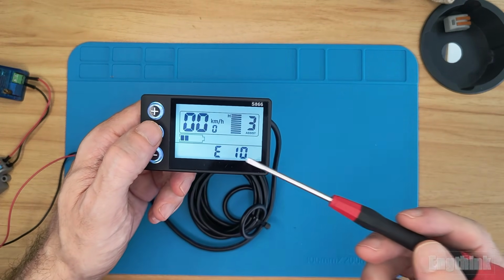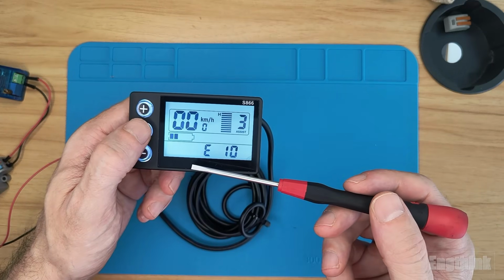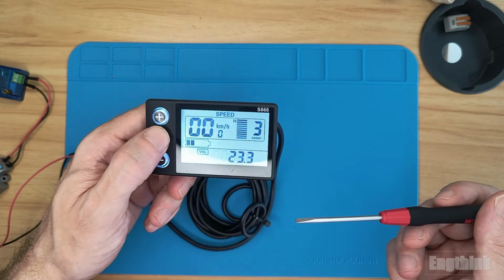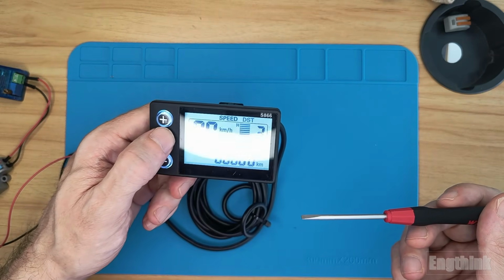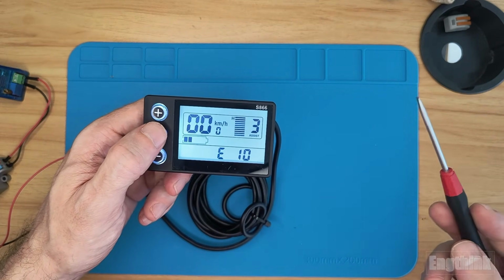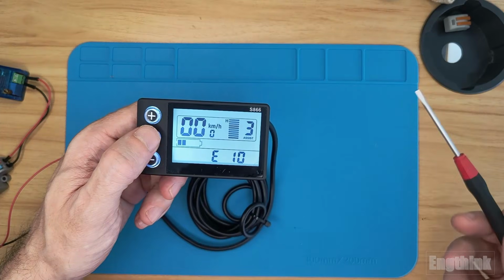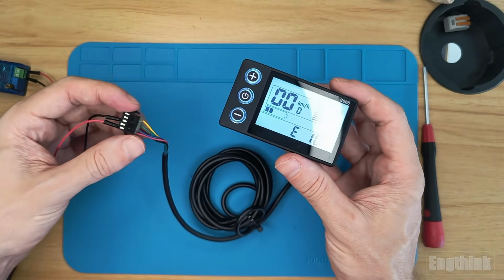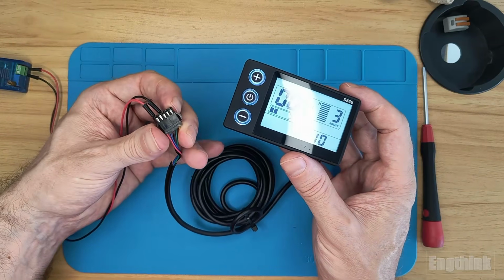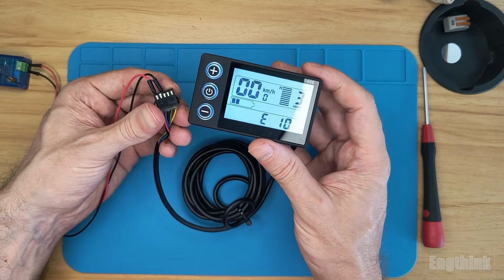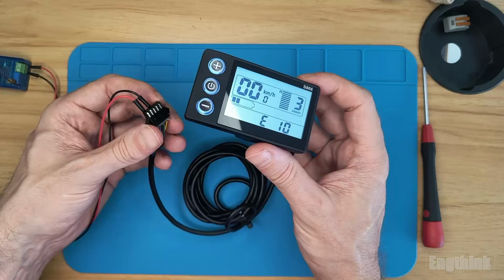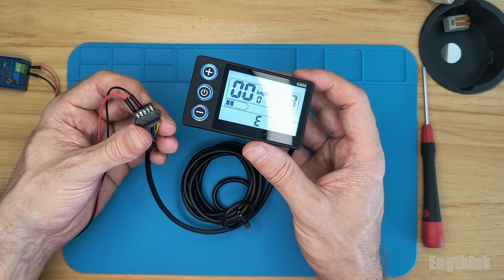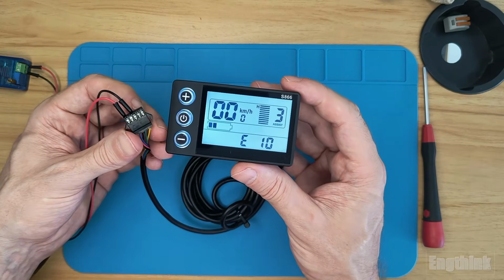In case you don't have any error, you skip this and go straight to the odometer. But as we are having this error 10 right now, the errors appear in this menu. I'm having this error basically because I don't have any controller here. Every time you power on your e-bike and nothing is connected to receive and transmit data, you will have this error 10.